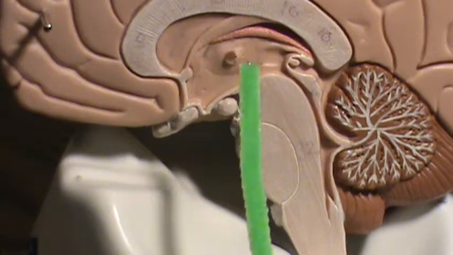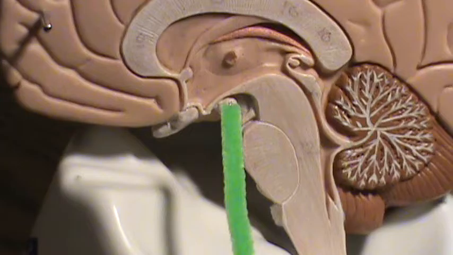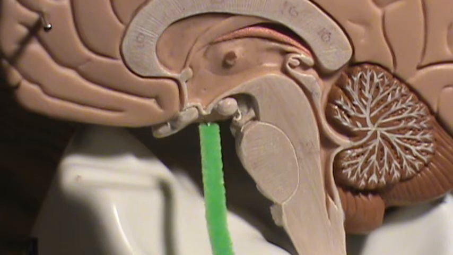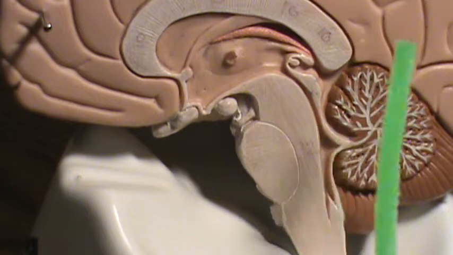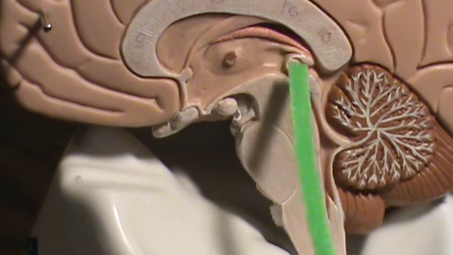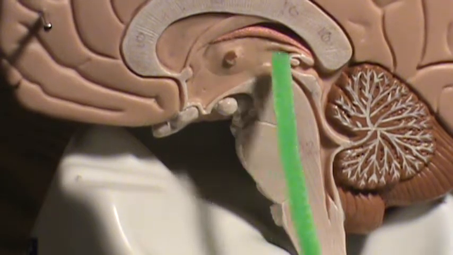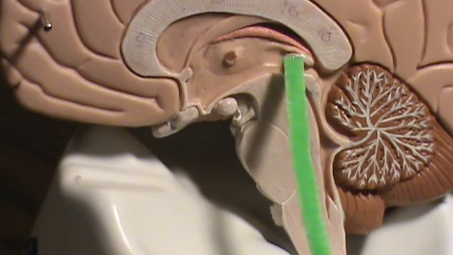Okay, so again, thalamus here, hypothalamus, this tapering region here, mammillary body, part of the hypothalamus, and here would be an infundibulum and a pituitary gland if they were there. The last part of the diencephalon is this part up here, basically posterior to the thalamus, behind the thalamus, and this is known as the epithalamus.